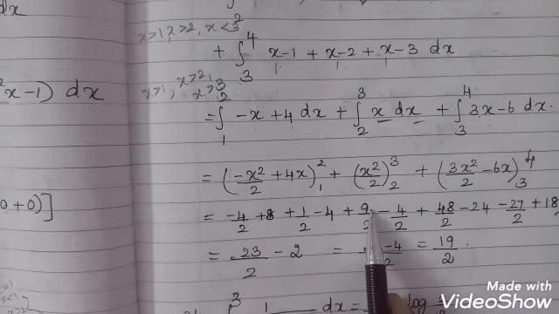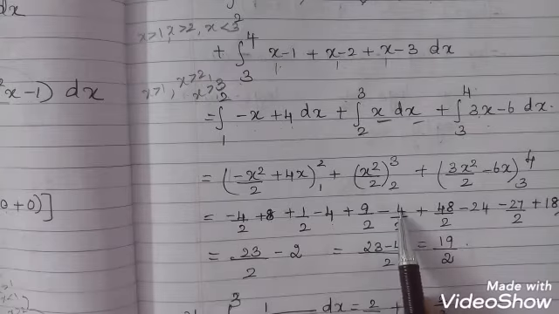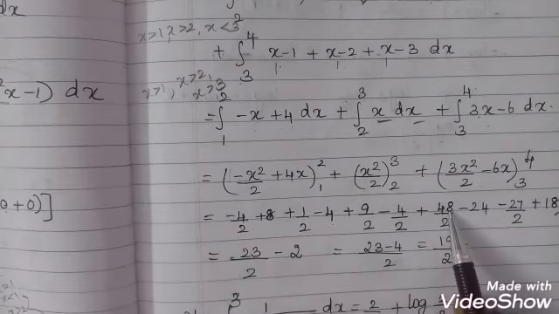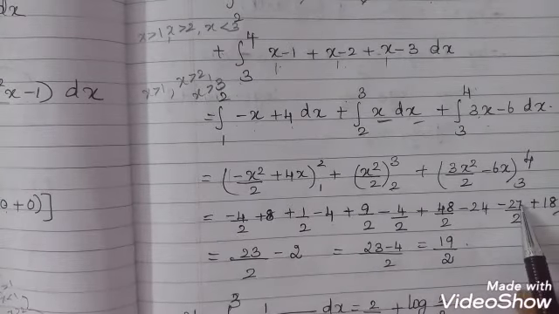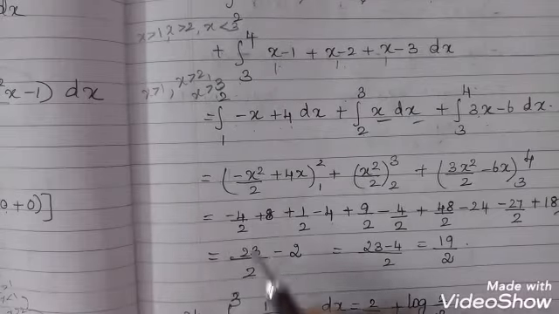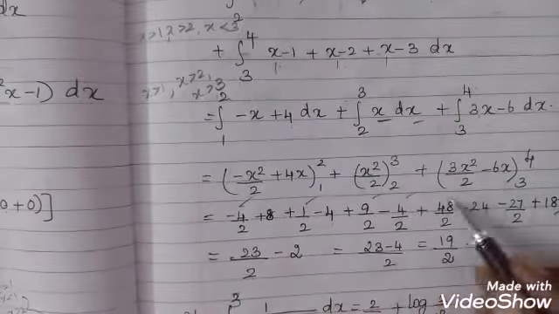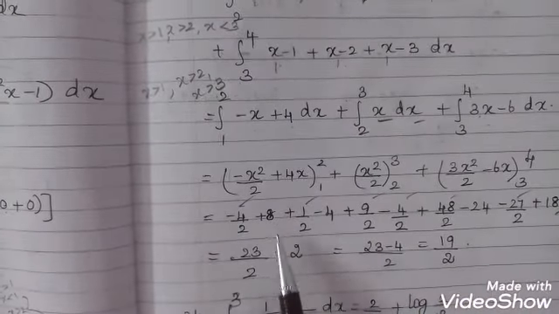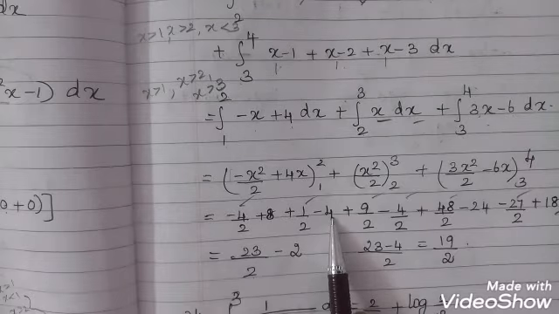3 plus minus 3. Minus 3 plus 9 is what? 6. 6 minus 4 is what? 2. 2 plus 48 is what? 50. 50 minus 27 is nothing but 23 by 2. Okay, all the fractions I have just added or subtracted, whatever it is. The remaining 8 minus 4, it's 4.